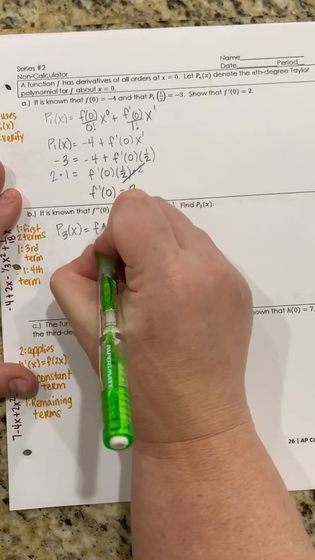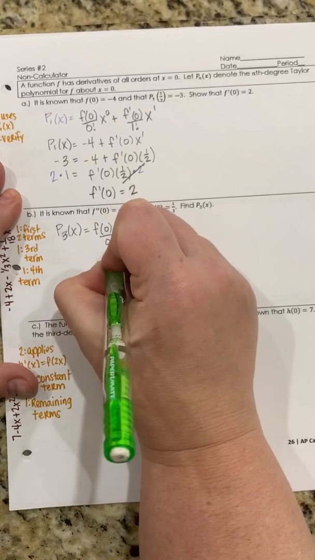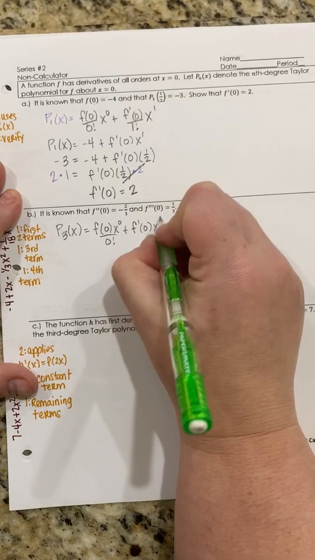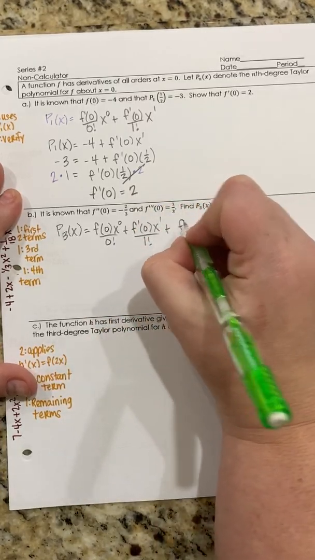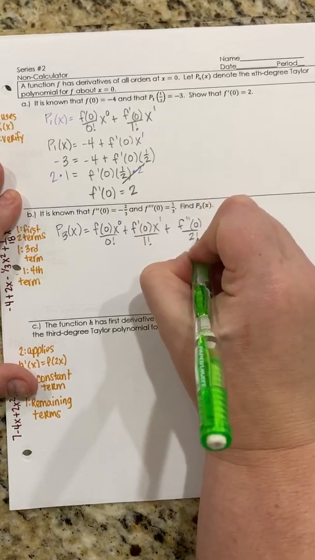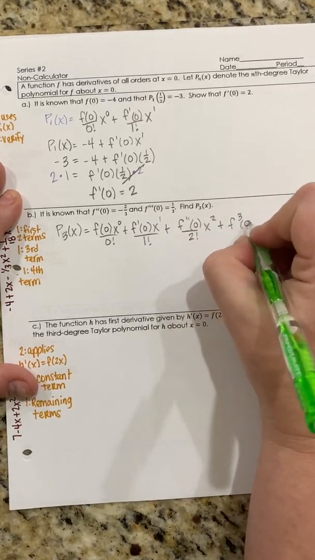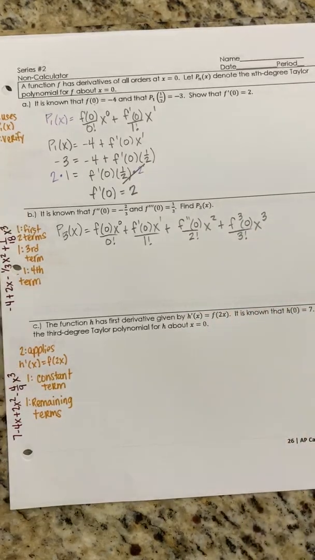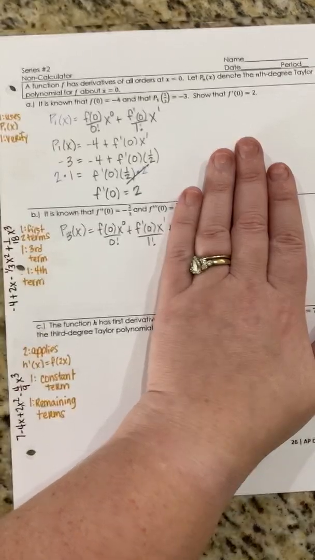So it's going to be f of 0, x to the 0 over 0 factorial, plus the first derivative at 0, x to the first over 1 factorial, plus the second derivative at 0 over 2 factorial, x to the second, plus the third derivative at 0 over 3 factorial, x to the third. So in part A, I just needed this much and I plugged in everything I knew.